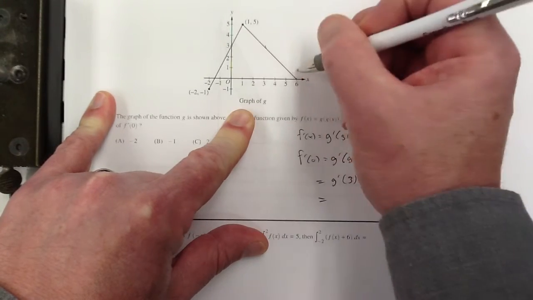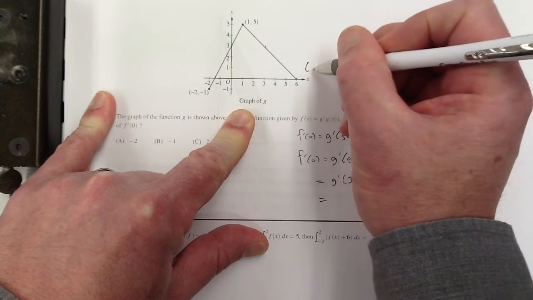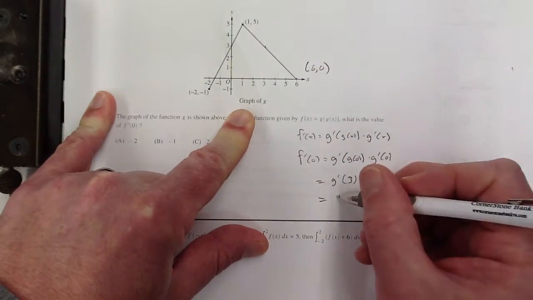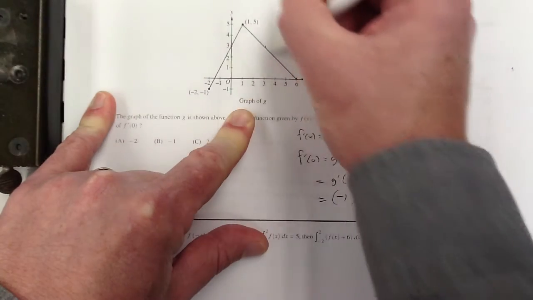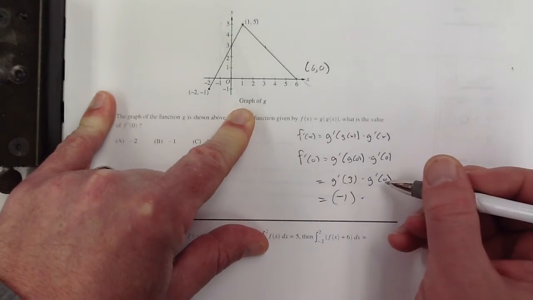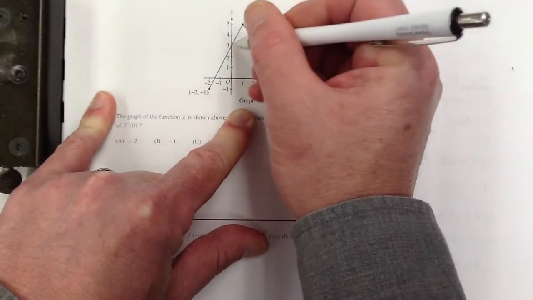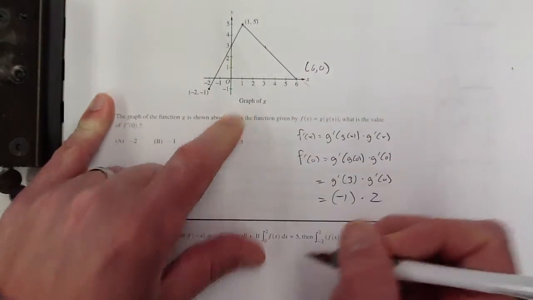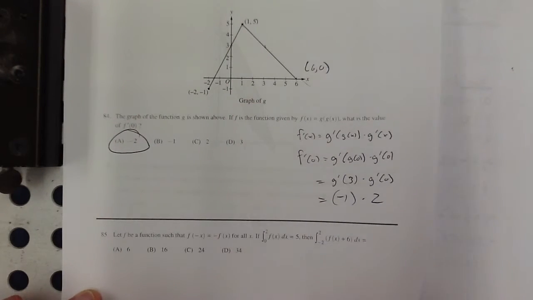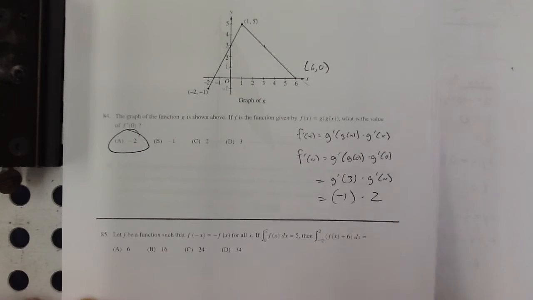Looks like it's going from the point, yeah, it looks like that slope is negative 1, right? I'm just doing the rise over run of this. Goes down 5 over 5. And then g prime of 0, that looks like it has a slope of positive 2.